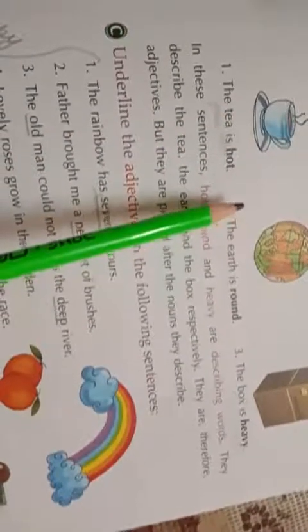So in some sentences the adjectives are placed after the noun, and in some sentences they are placed before the noun. I hope you have understood. Thank you so much.